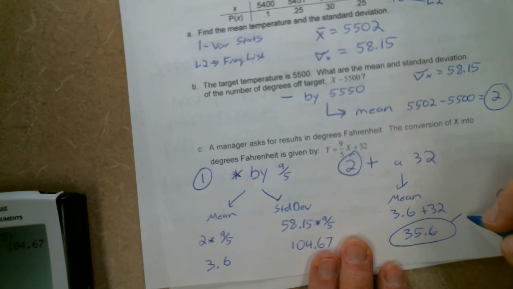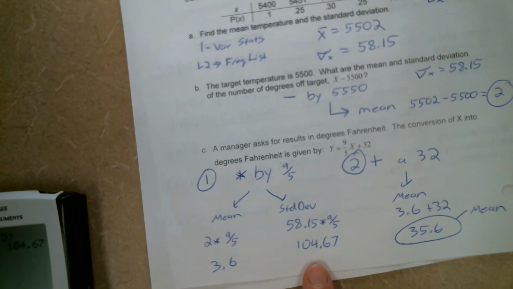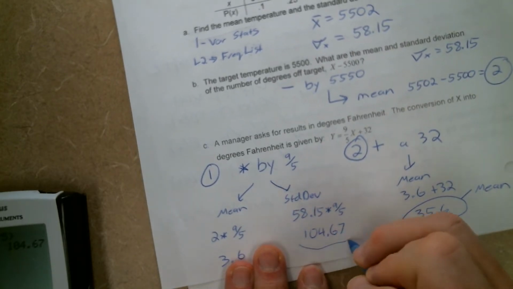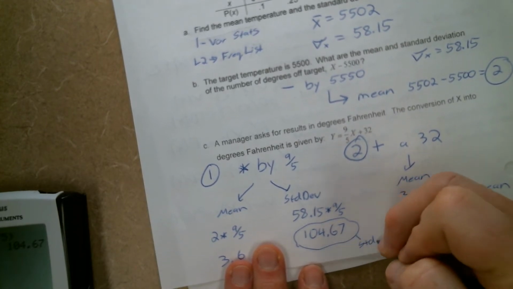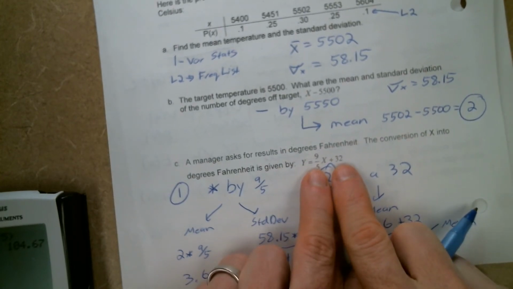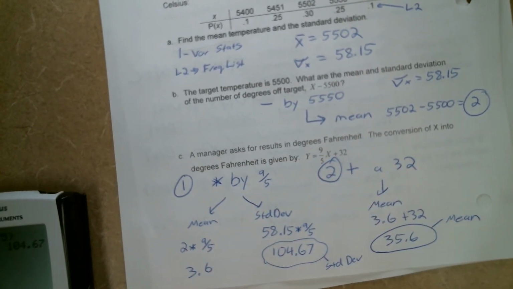This is our mean. Our standard deviation, we're done with. We don't have to change anything on our standard deviation, because this does not impact it. There's no impact on this right here. So this can stay the same, and this just becomes our new standard deviation. You just have to see this as 2 separate transformations. This part affects both. This part only affects the mean. And that's where my 2 answers are coming from.